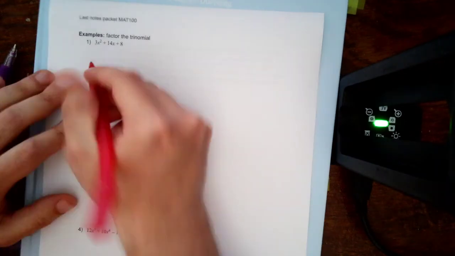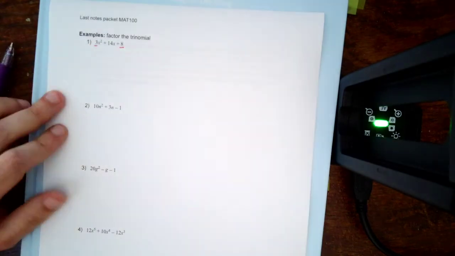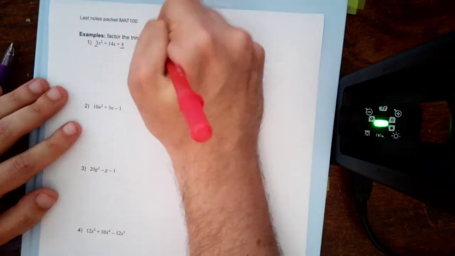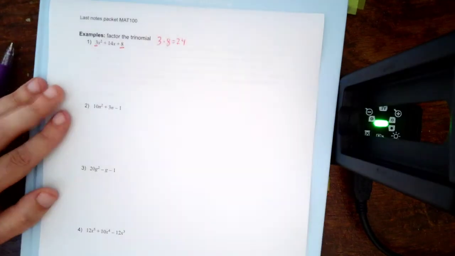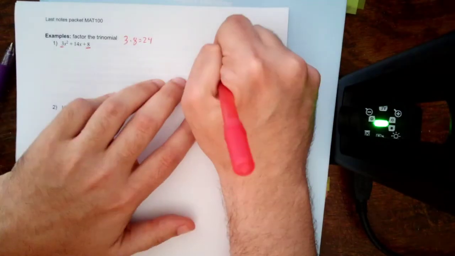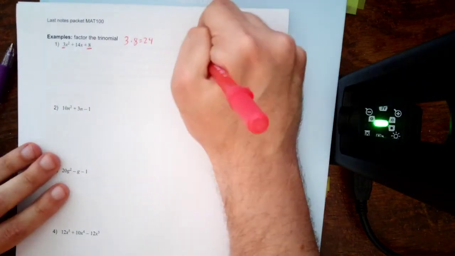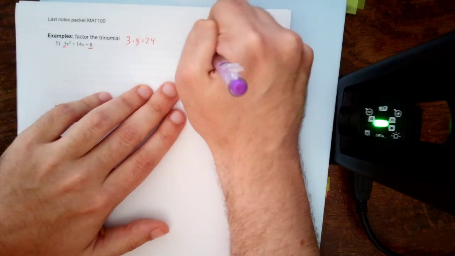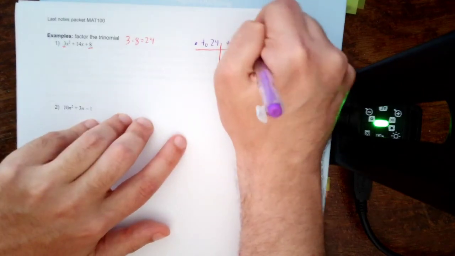The first thing we're going to do is take the squared coefficient and the constant coefficient, so the first and the last one, and multiply them together. So 3 times 8 is equal to 24. Now, just like before, we're going to make a table that will help us find the answer. And now, our goal is to find two values that multiply to 24, but add to 14.